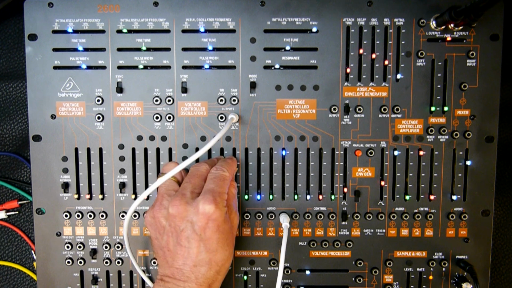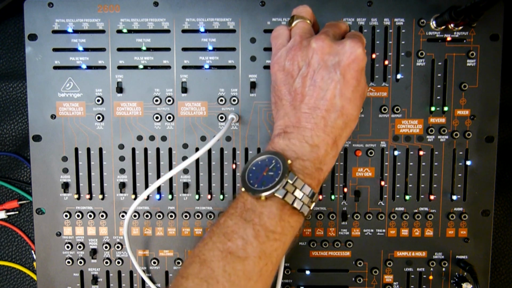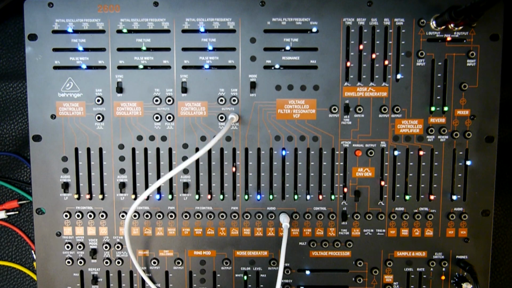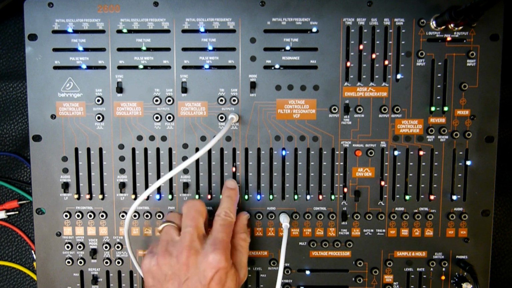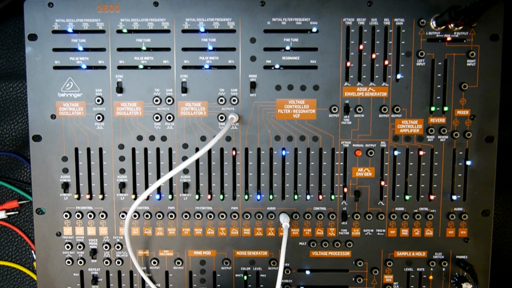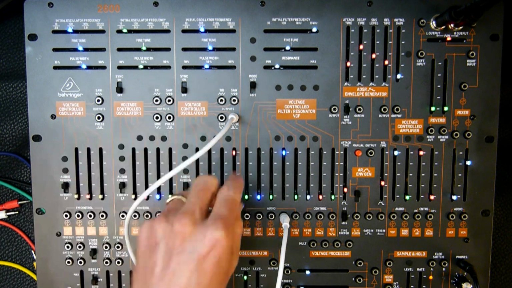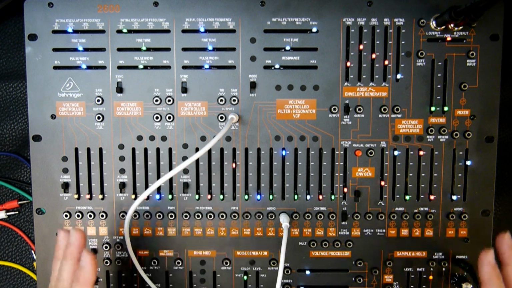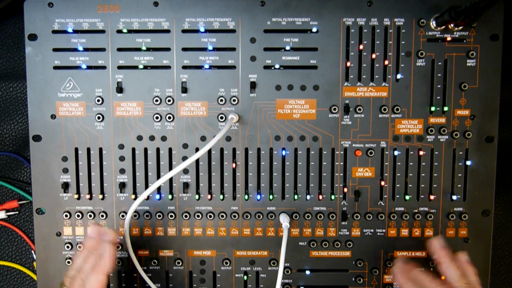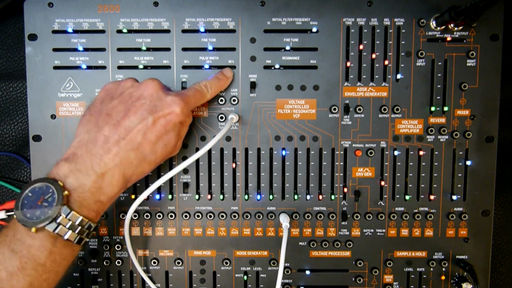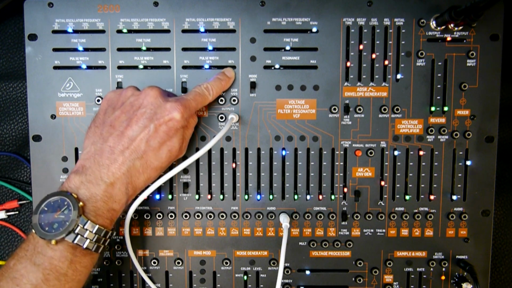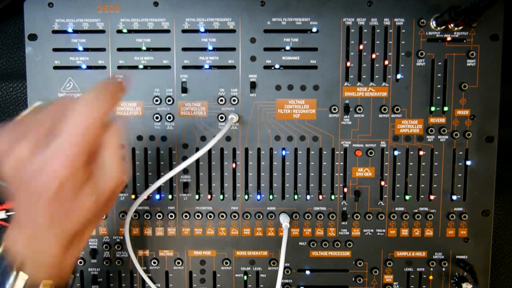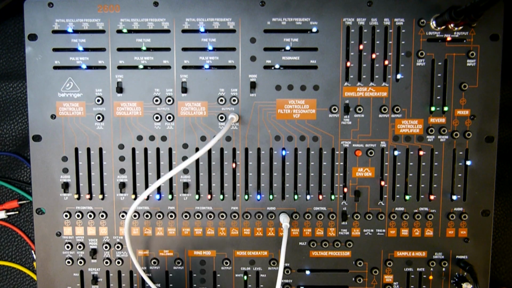And now we can hear the ADSR modulating the pulse width. If I move the slider all the way up, you hear that the sound is being cancelled out. That's due to the fact that the modulation goes beyond the 100% pulse width. And if you invert it with the voltage processor, it's going below the 0%. And that's the reason why the sound is being cancelled out.